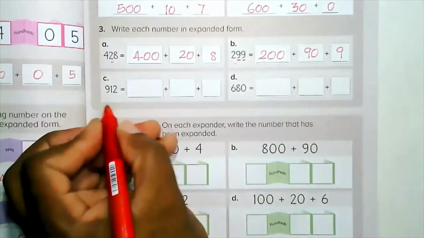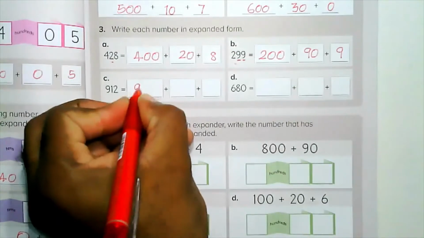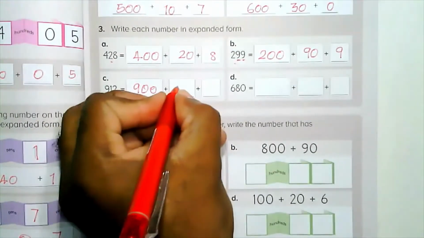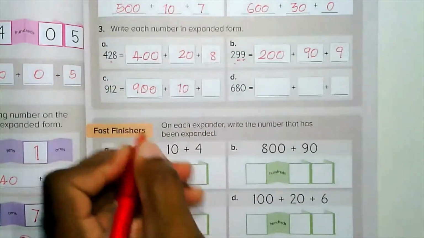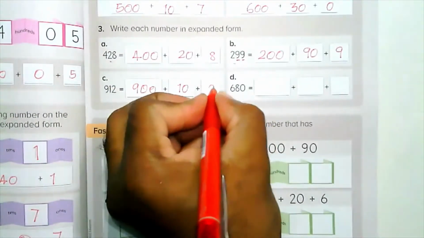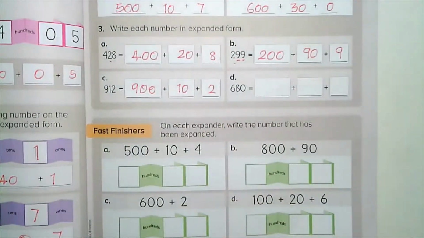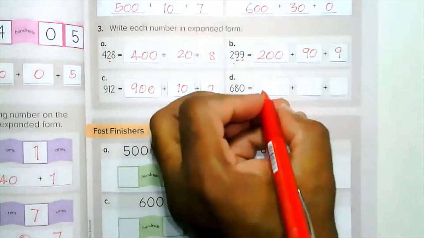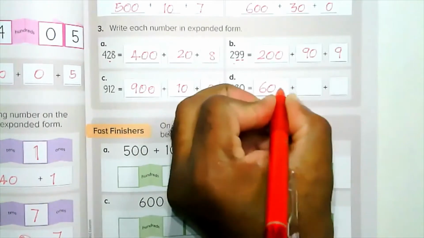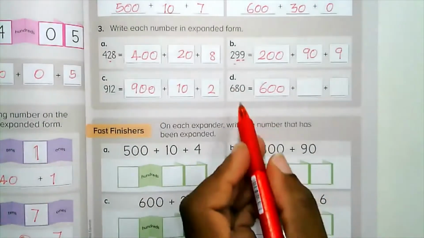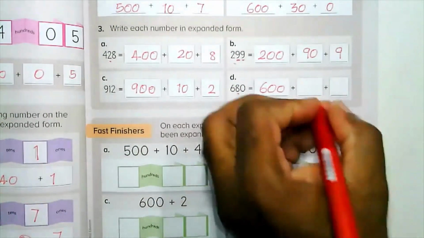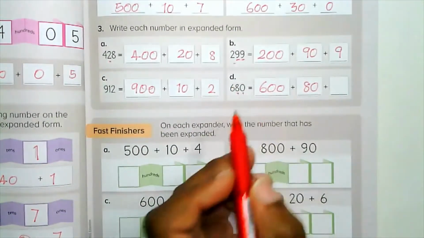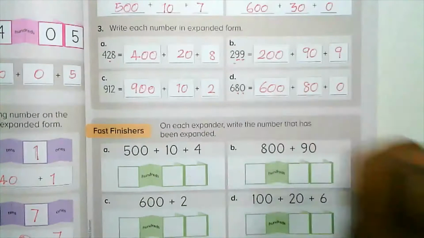Part C, 912. 900s will be 900. 1 ten will be 10. 2 ones will be 2. And the value of 680. 600s will be 600. 8 tens will be 80. 0 ones will be 0.